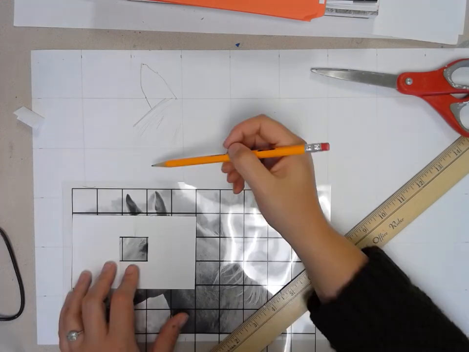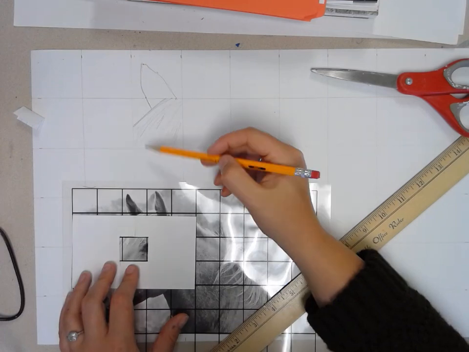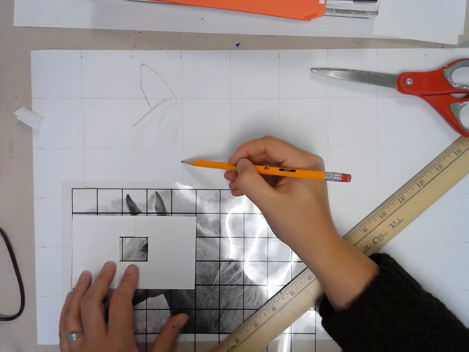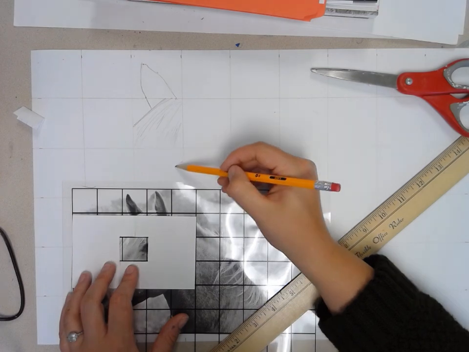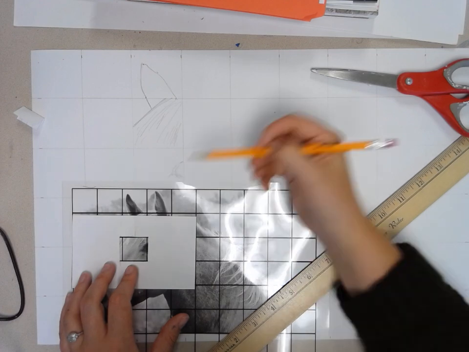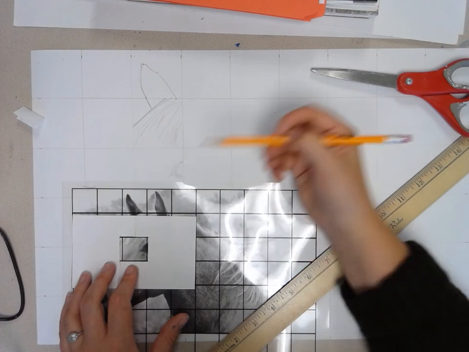Okay, the next one below that is the side of the eye. So the eye kind of starts over here. And again, if you're taking your time and really paying attention, you will do just fine. It's those students that rush or just give up that really, really struggle with this. It's kind of the shape of the eye.